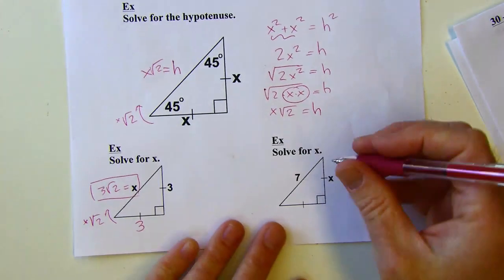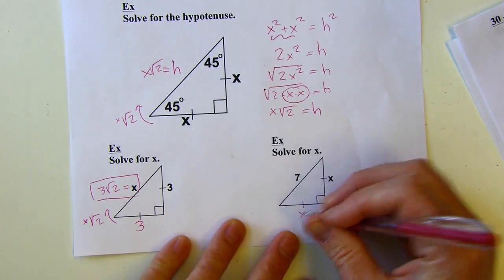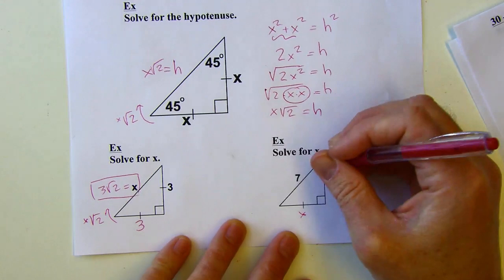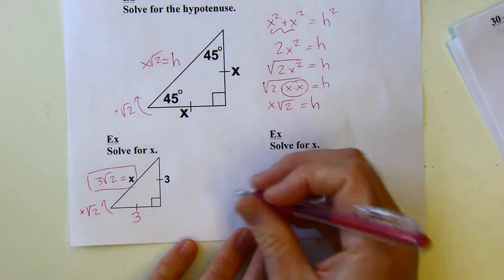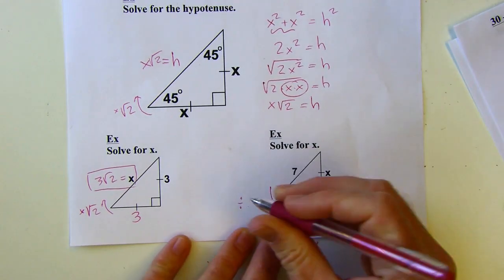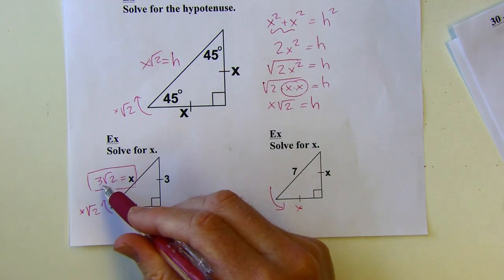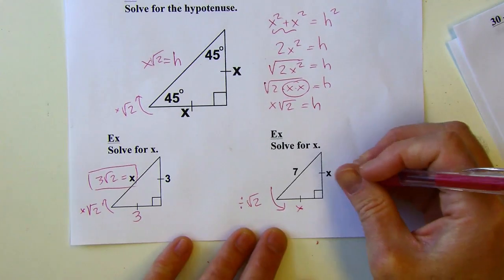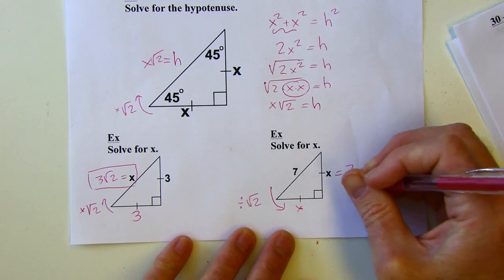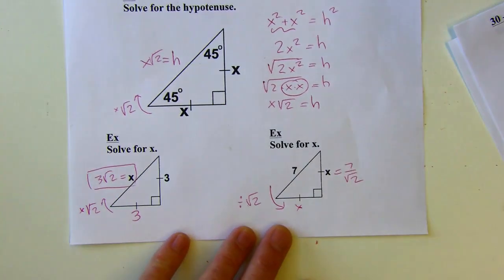So this one's a little different. This would be x. I have the hypotenuse, but I want the leg. So since it's going to be getting smaller, I'm going to be dividing, right? And instead of multiplying by root 2, I'm going the opposite direction. So I'm going to divide by root 2. So x is going to be 7 divided by root 2, which you could write as a fraction like that.